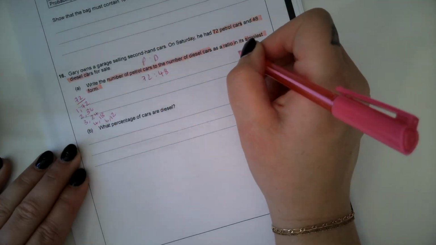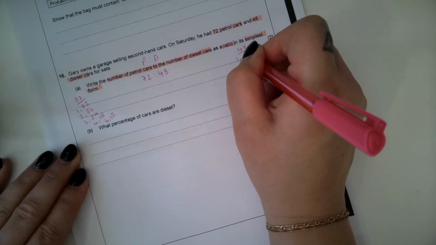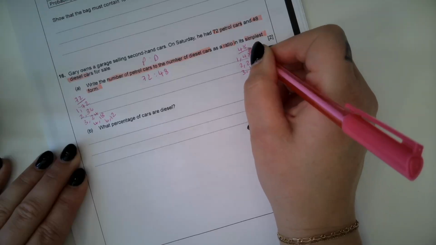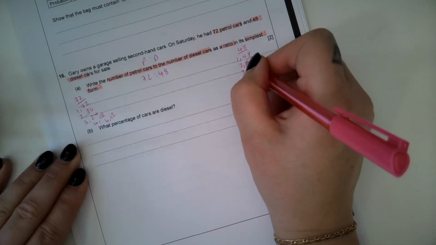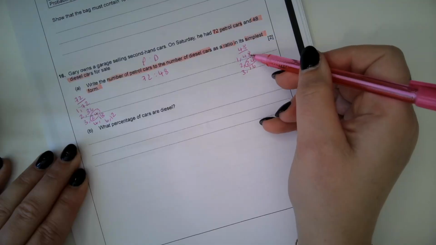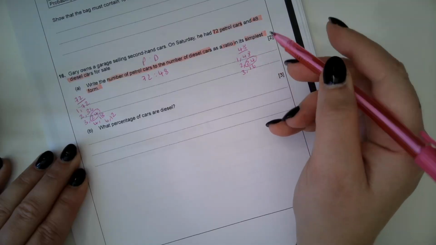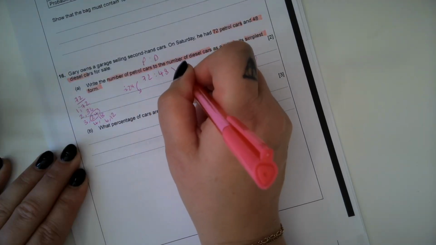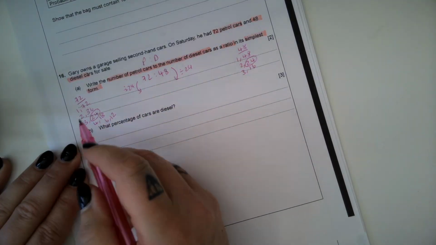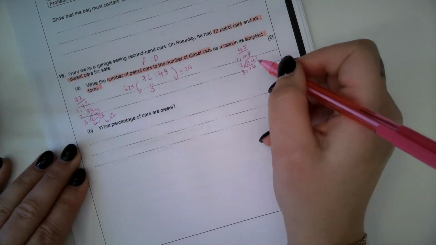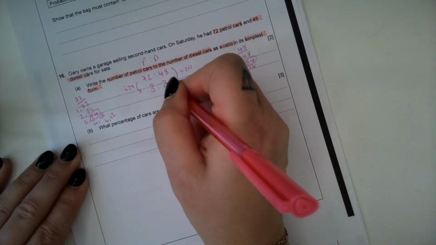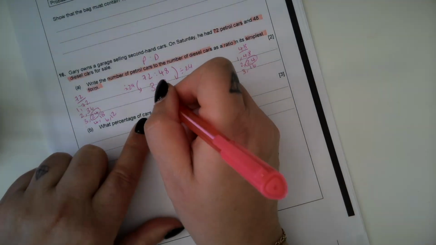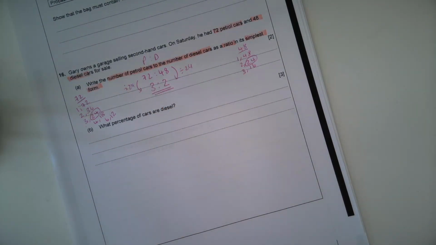For 48: 1 and 48, 2 and 24, 3 and 16. I'm going to stop there because I think my highest common factor is going to be 24. So I'm going to divide both of them by 24. 72 is 24 times 3. 48 is 24 times 2. For 3 and 2, the highest common factor is 1. So that is my ratio in its simplest form.